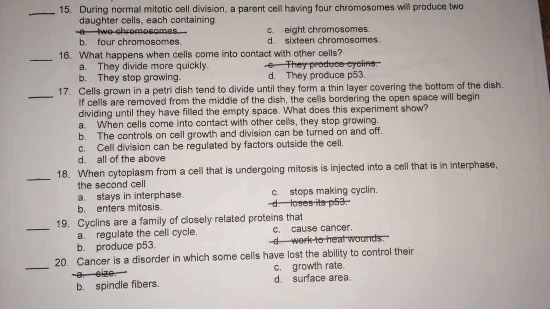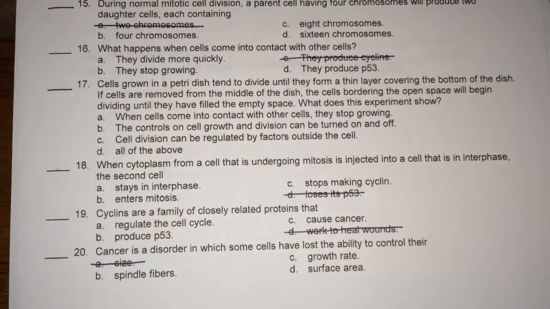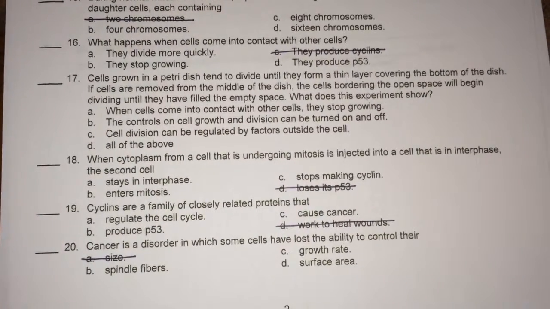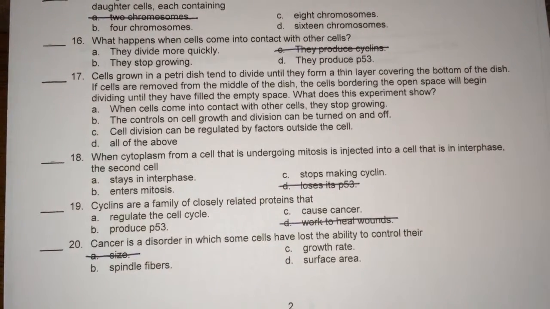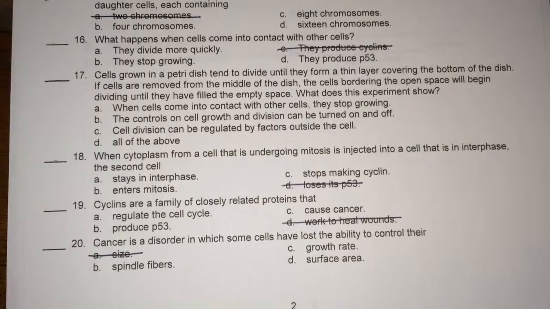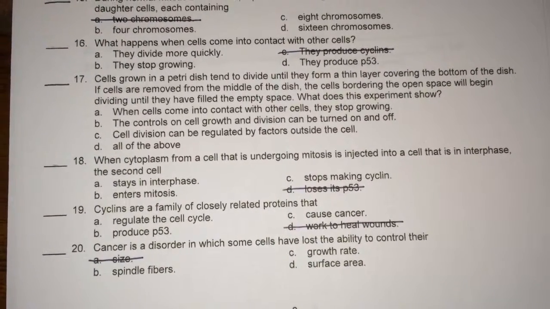A, when cells come into contact with other cells, they stop growing. B, the controls on cell growth and division can be turned on and off. C, cell division can be regulated by factors outside the cell. Or D, all of the above.